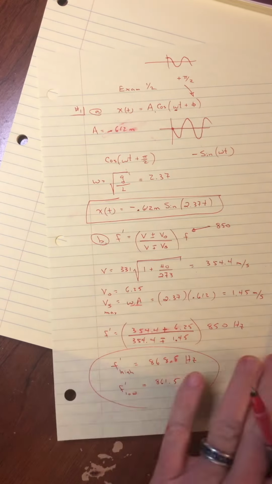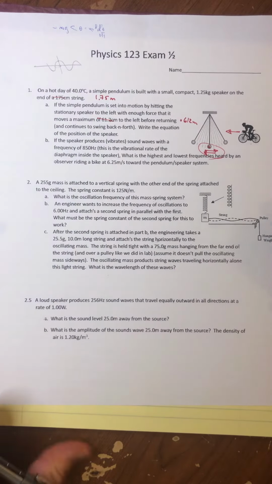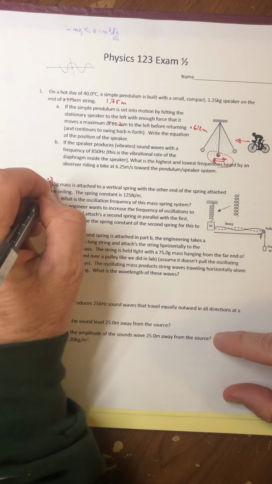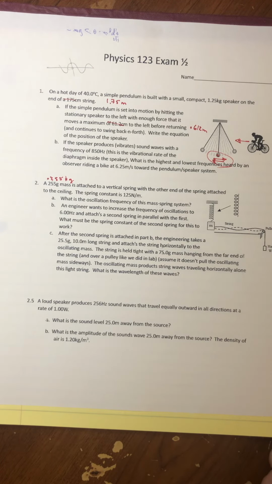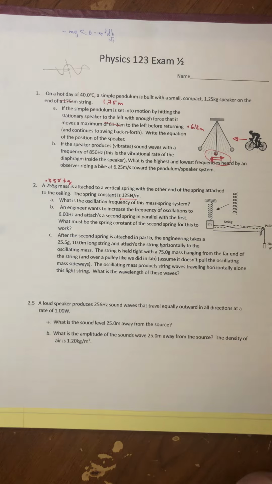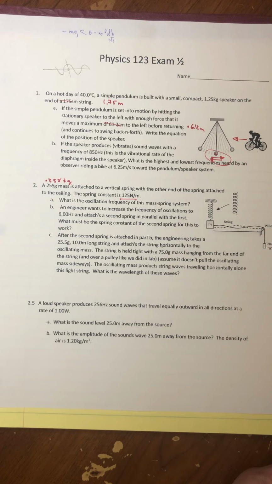All right, good. Hope that went well for you. That was our first of our harder ones. Let's move on to problem number 2, and it looks like it has 3 parts, part A, B, and C. Again, it's got some oscillations tied in with some waves. We've got a mass, which I'm going to instantly change into kilograms. So 0.255 kilograms is attached to a vertical spring with the other end of the spring attached to the ceiling. Spring constant's 125, and the units are good, newtons per meter. What is the oscillation frequency of this mass spring system?